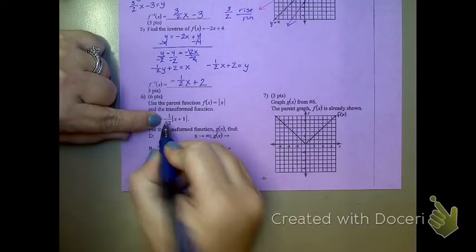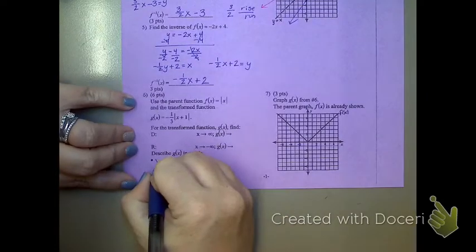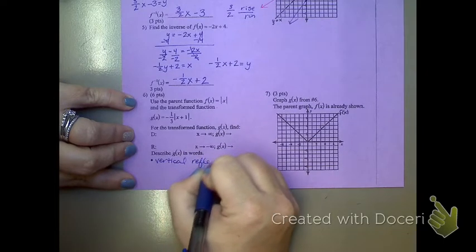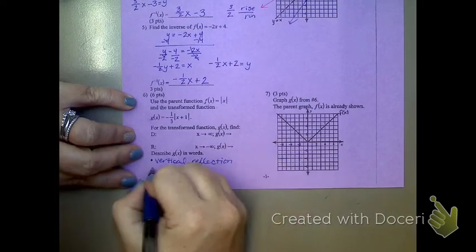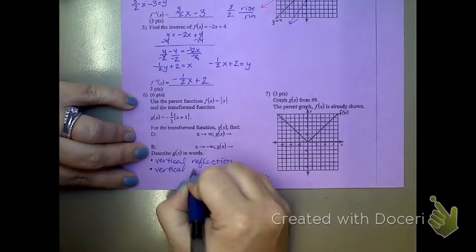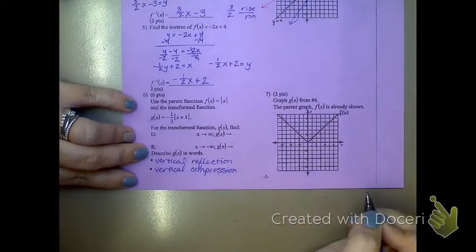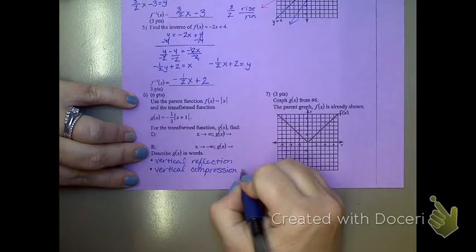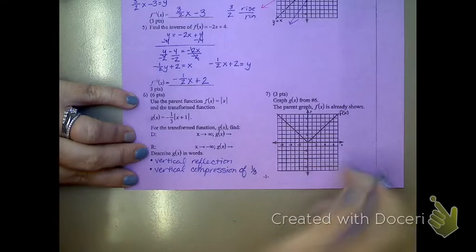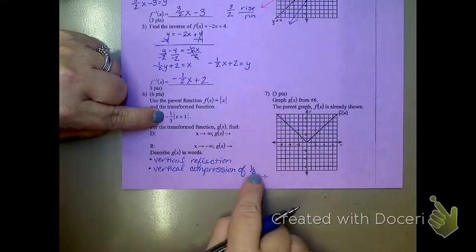So I see a -1/3 in front. That has 2 components to it. The negative means I have a vertical reflection. And the 1/3 means I have a vertical compression. Now you can't just say stretch or compression. I want to know what that scale factor is. So vertical compression of 1/3. So this statement here, the reflection takes care of the negative, and the vertical compression of 1/3 takes care of the 1/3.